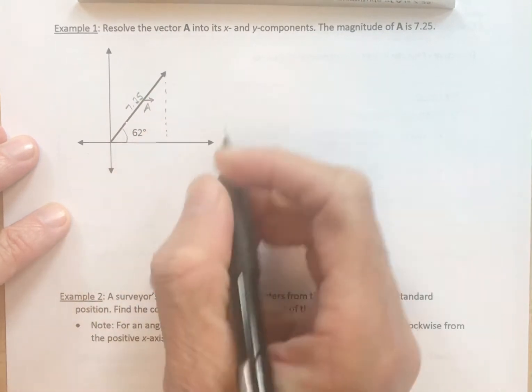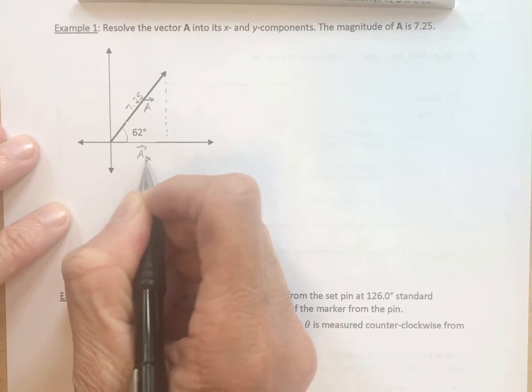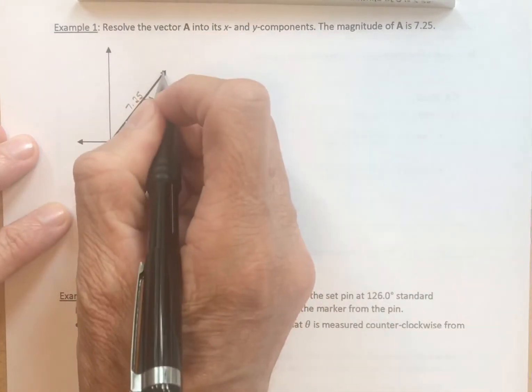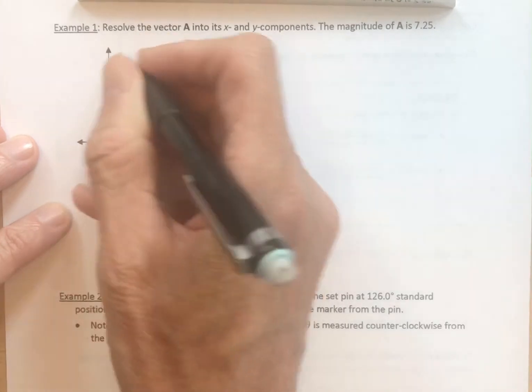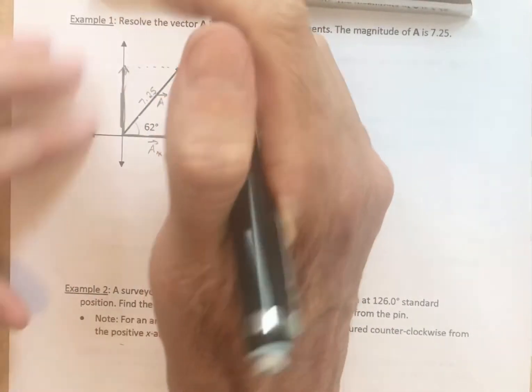I'll do this too for 62 degrees. This is the vector A sub x. And I'll come over to here, and again I'm trying to draw it bold so you can see it. Sorry about that.